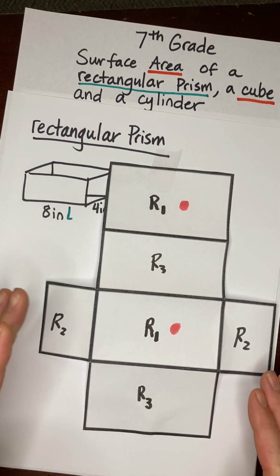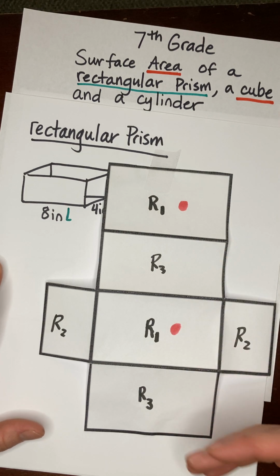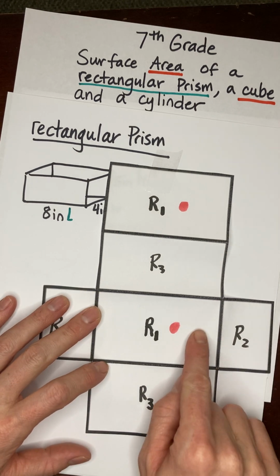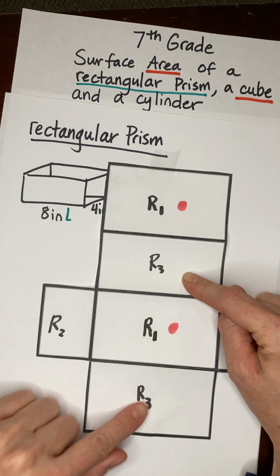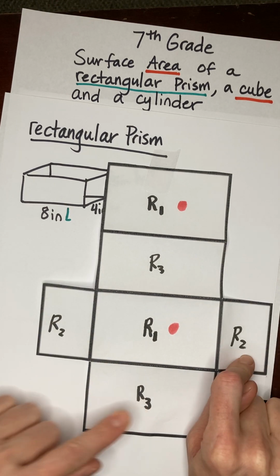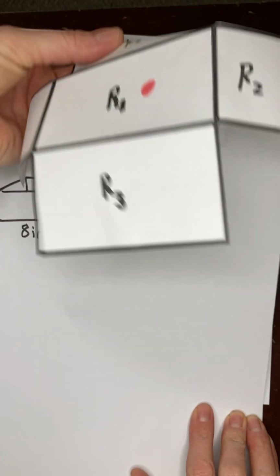The reason this is important is because when we go to find area, we're going to have 3 rectangles to find the area for, and then we're going to multiply them by 2. So I'm going to find this area, and since there's 2, I'm going to multiply it by 2. Find this area, multiply it by 2. Find this area, multiply it by 2. And that's going to give us our surface area.